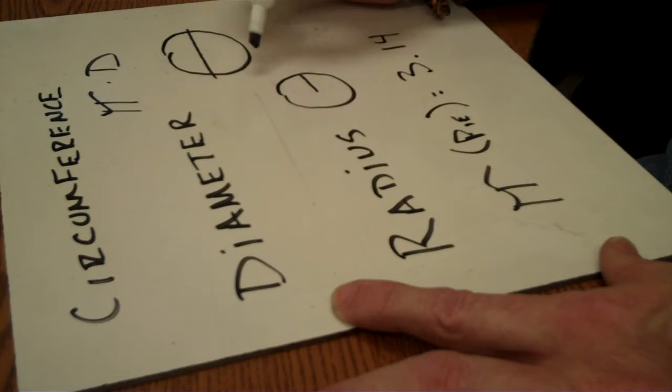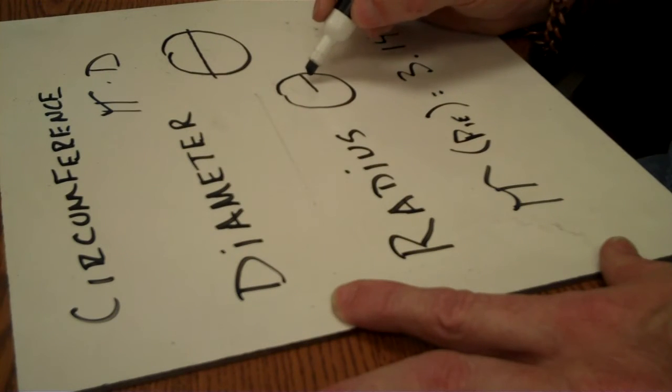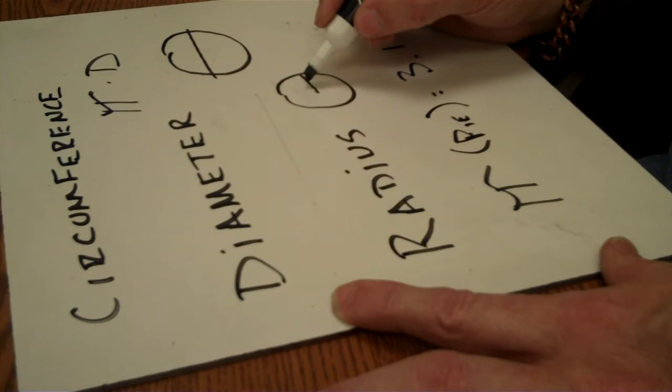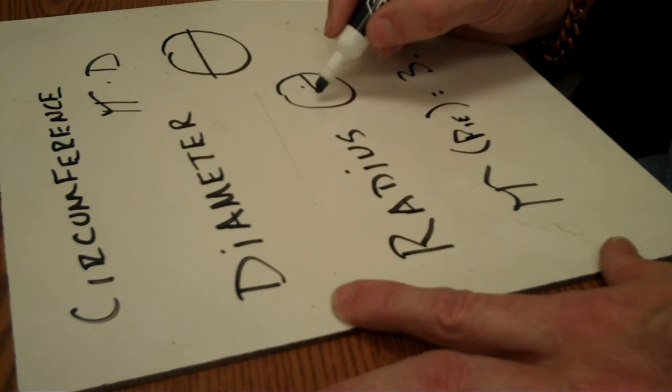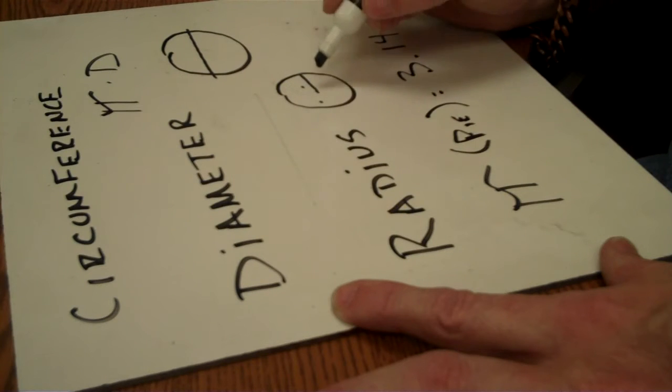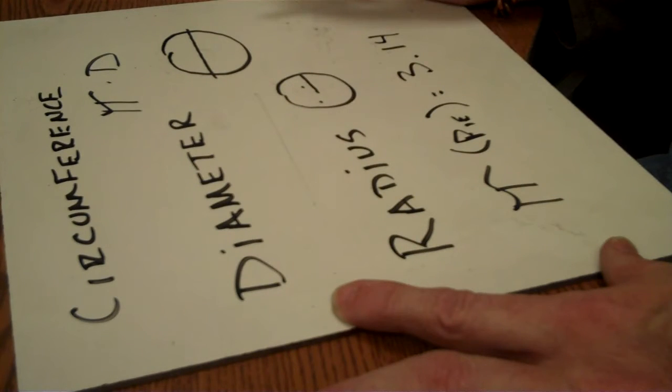So if you have a problem dealing with radius, which only goes halfway, just multiply whatever that figure is by 2, and that'll give you what it takes to go all the way across.